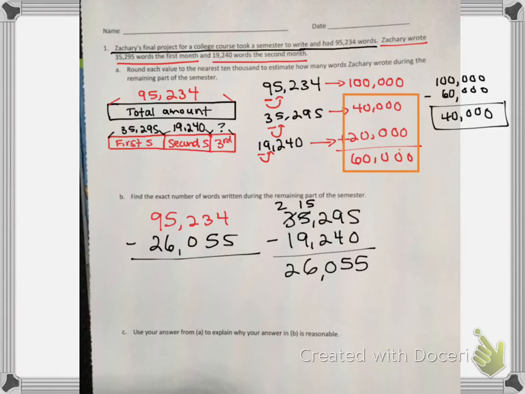Cool. So we can't subtract. I'm going to unbundle. 9. I'm going to unbundle. Add 10. Perfect. And unbundle. Add 10. And excellent. So our exact total is 69,000.